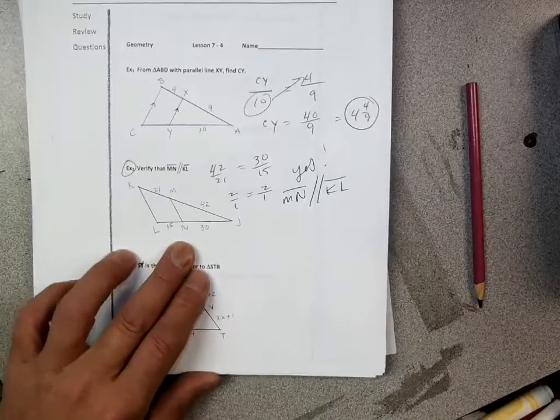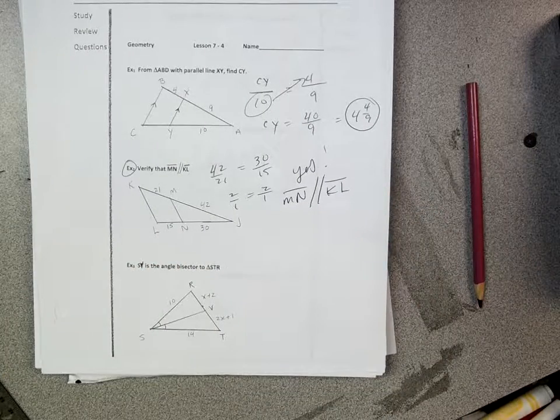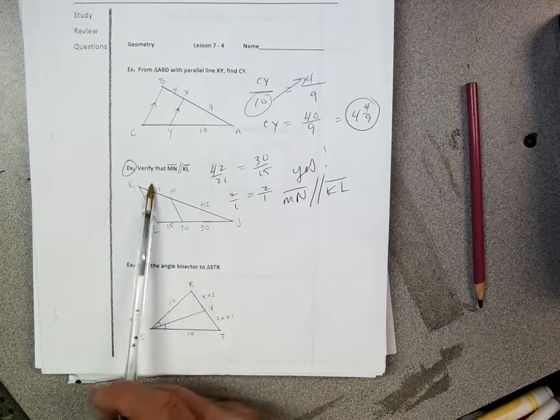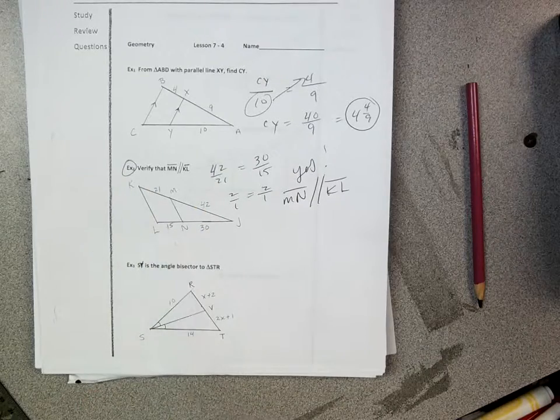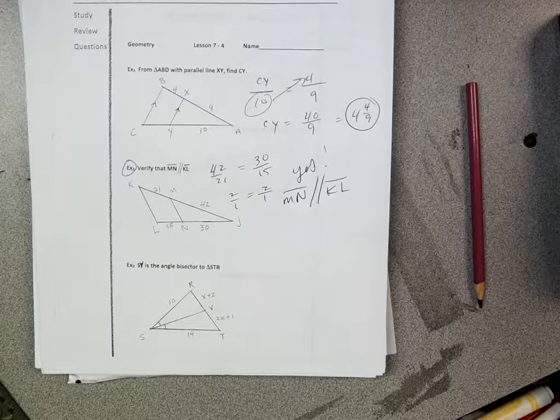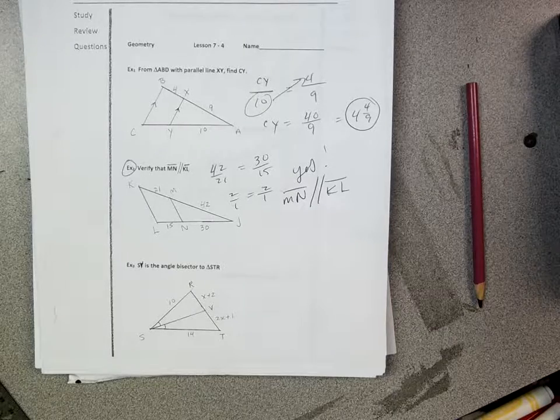I don't want to go too fast, I'll let you catch up, but it really just says if this piece over this piece is equal to this piece over this piece, it forces the lines to be parallel, right? Capiche? Right? Ben's like, yeah, I get it, Mr. Davies, right?